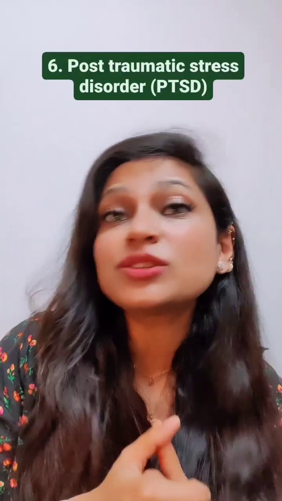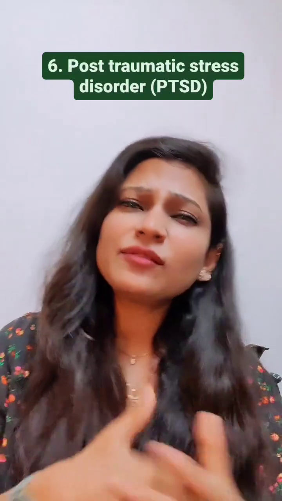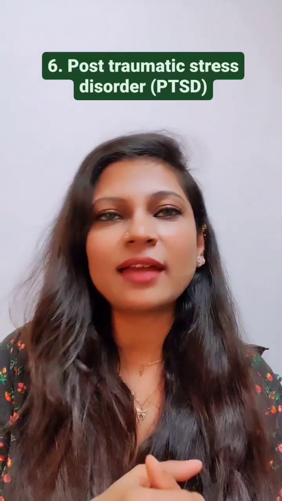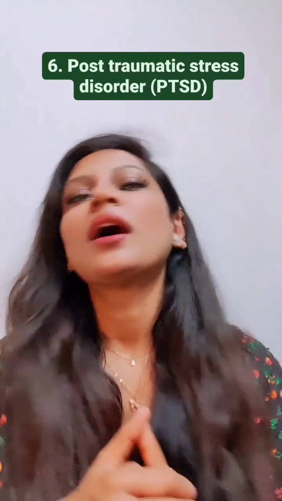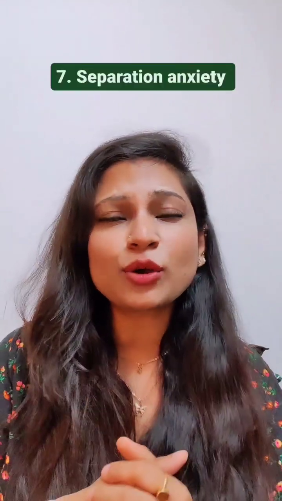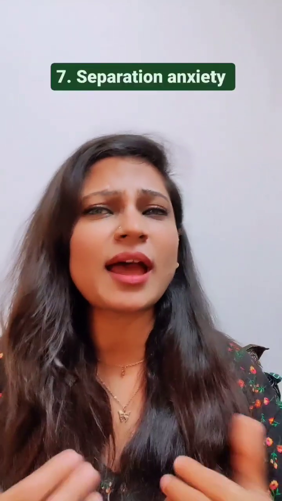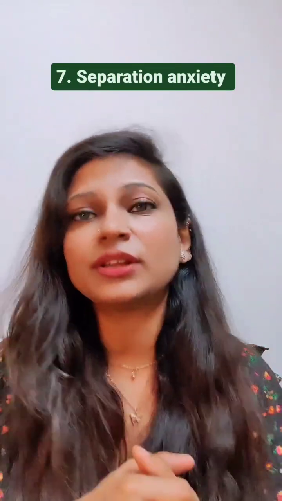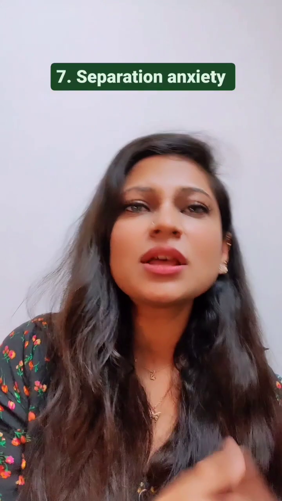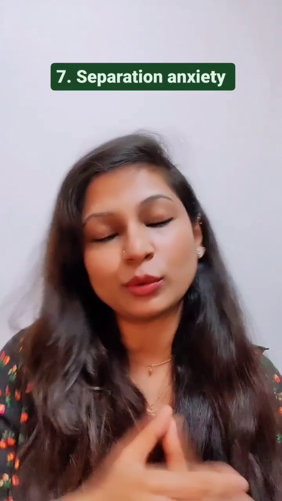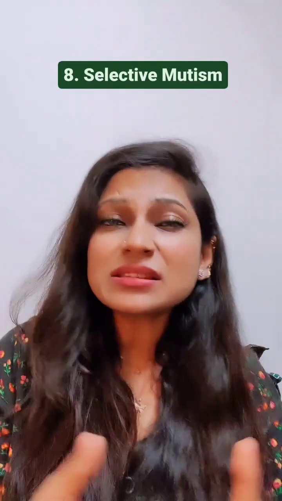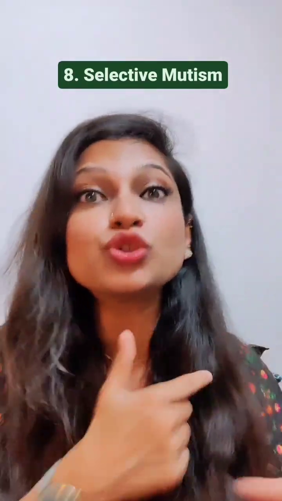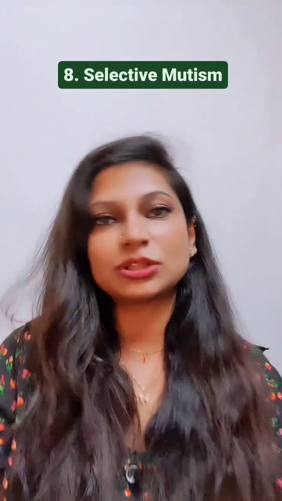Then you have post-traumatic stress disorder, also called PTSD. It develops after exposure to a traumatic event and involves symptoms such as flashbacks, nightmares, and heightened arousal. Then you have separation anxiety disorder, often seen in children and involving excessive anxiety related to separation from attachment figures, leading to fear and avoidance of being alone. Then you have selective mutism also. It is primarily observed in children. It involves a consistent inability to speak in specific social situations despite speaking in other situations.